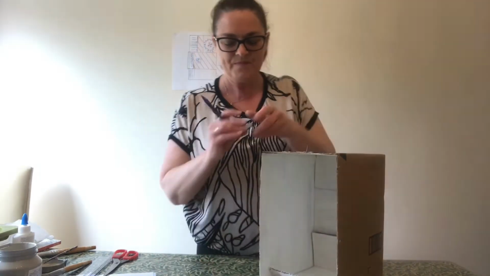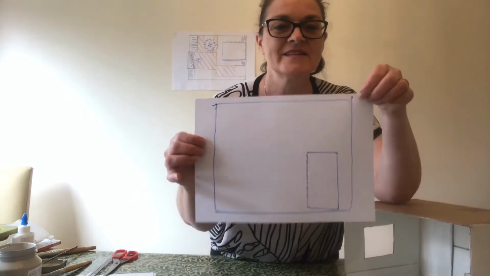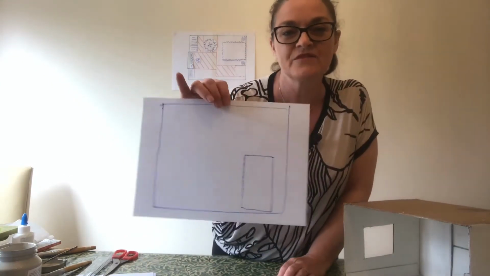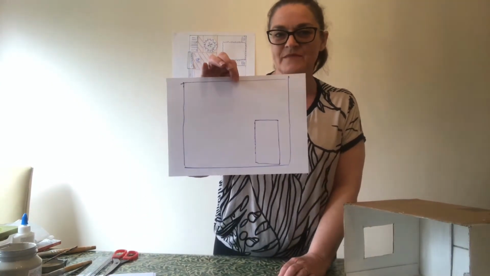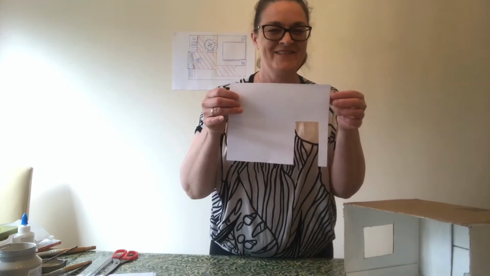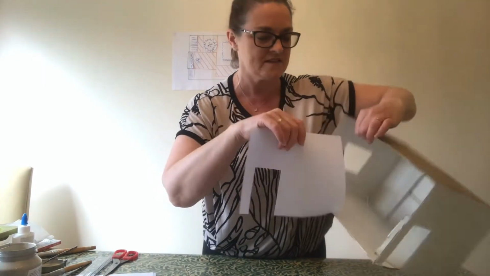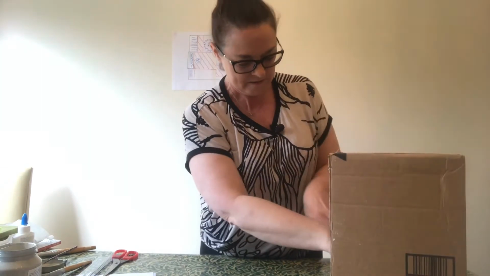There we go. And then we end up with a template. So that is going to be a template for the wallpaper that we're going to create. And then we can cut that out. We cut it out and we pop it in first just to make sure it fits. So I'm going to pop that in.